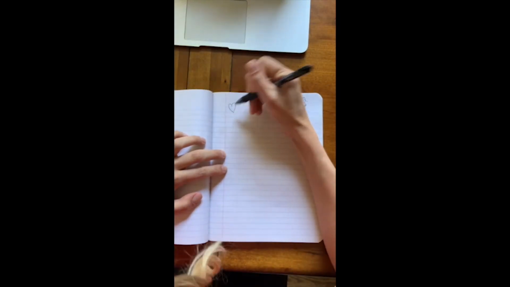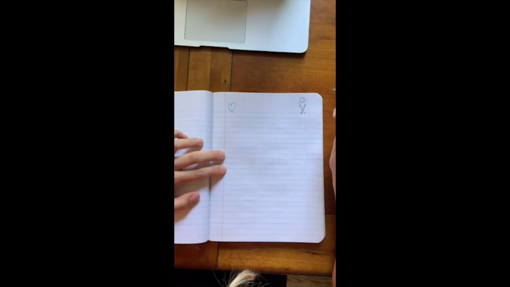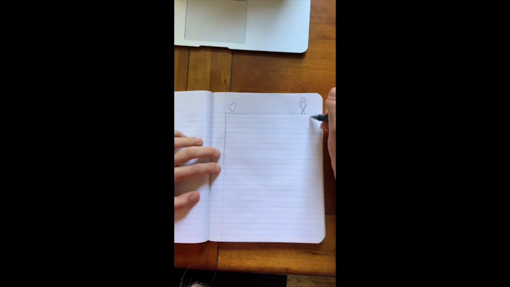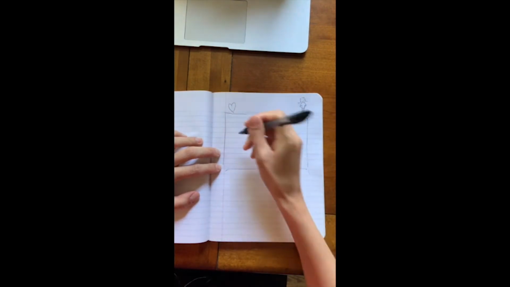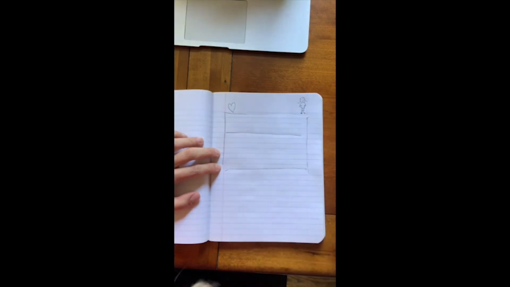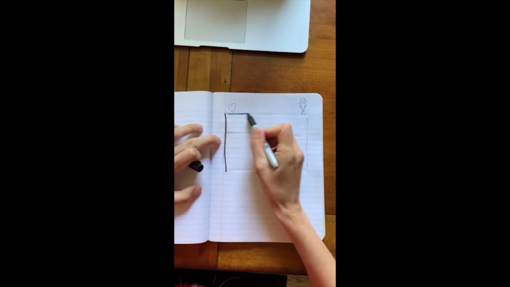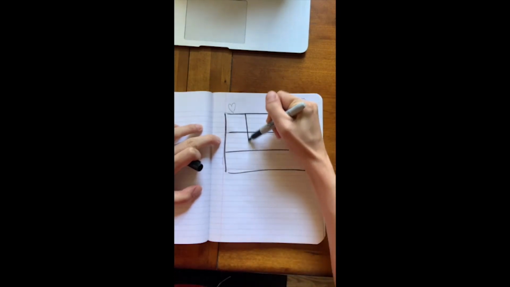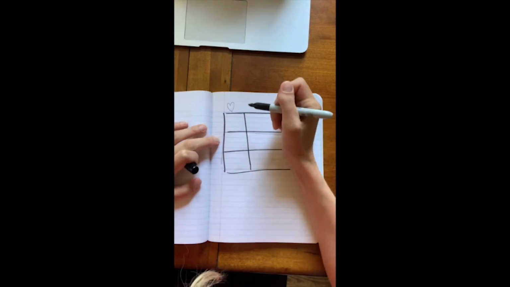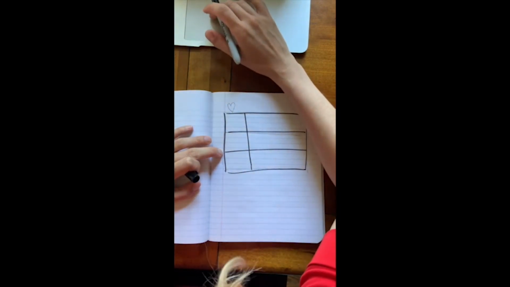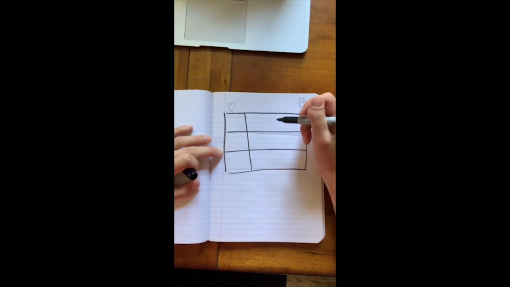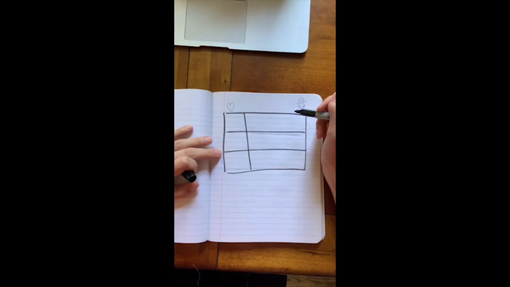I'm going to put a heart to remind me that we're going to be listing feelings. I'm going to use markers so you can see better. Now, on the left side, we're going to list some feelings. And on the right, we'll list times we have had those feelings.